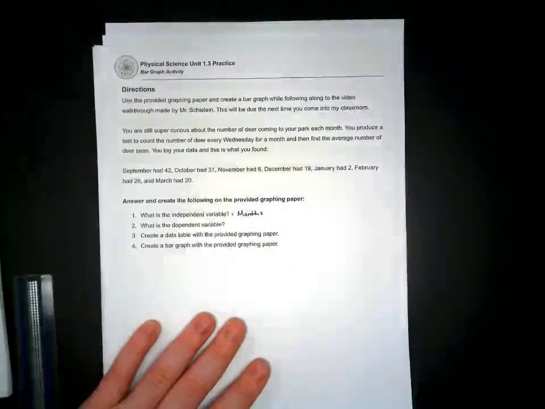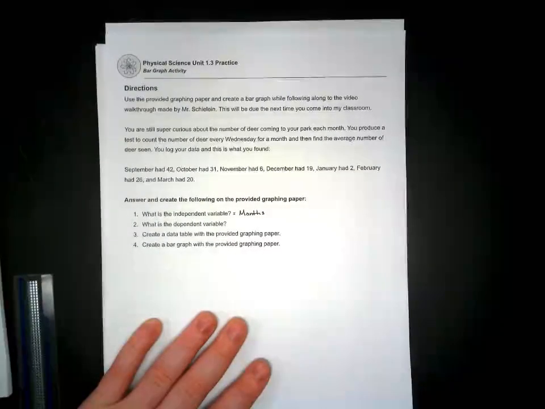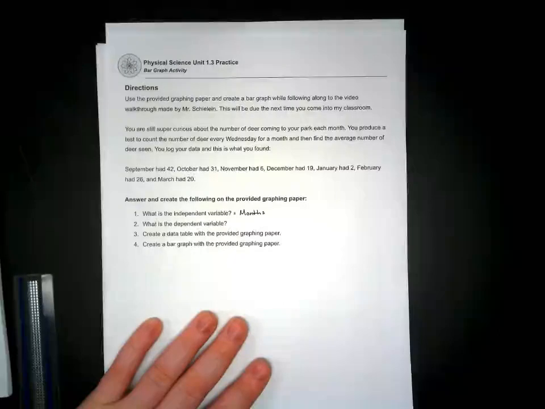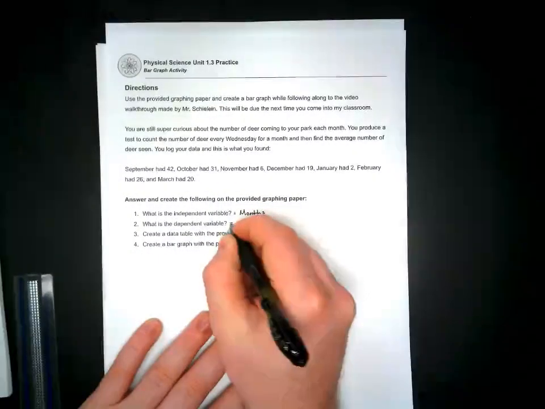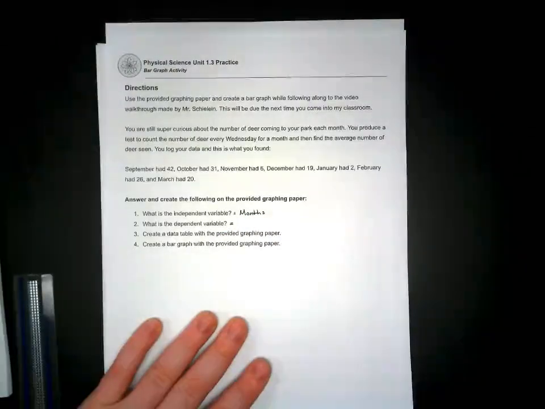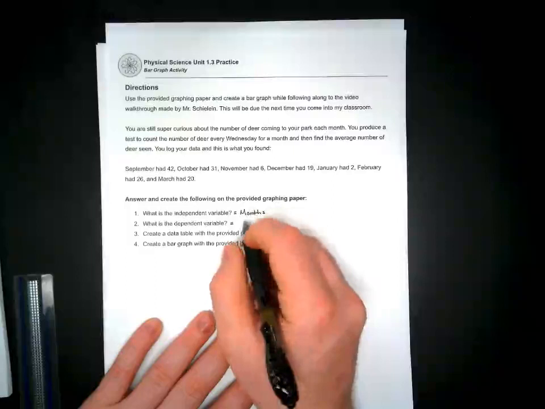So then let's answer number 2. What is the dependent variable? If you've already answered this, awesome. If you haven't, let's pause the video and try to see if you can come up with the correct answer. All right, so the dependent variable here, because we know months is the manipulated variable, the dependent variable, the responding variable, has to be pretty much the only other variable in here, which isn't the Wednesdays. It's going to be the number of deer seen, right? And we should remember this from the other day.